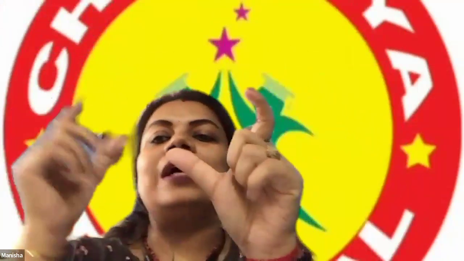Now, why are these apical buds present on the tip of the stem? It is because the apical buds have cells that divide, which helps the plant increase in height, right? Suppose earlier the size of the stem was only this much.